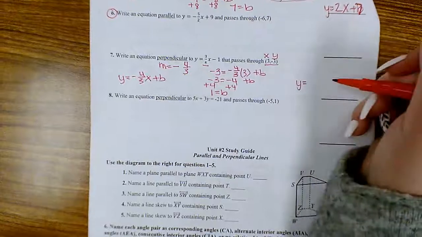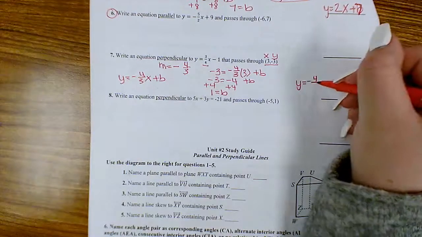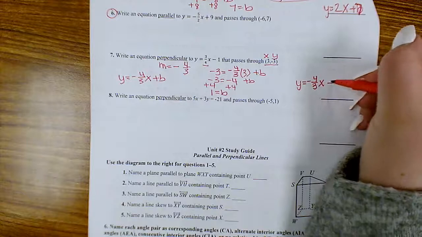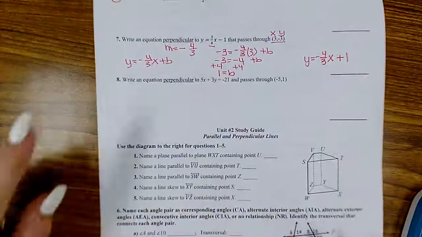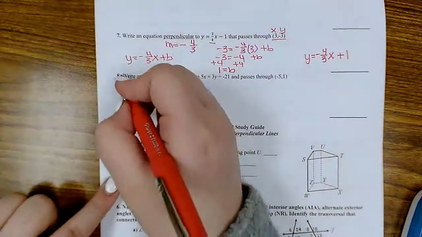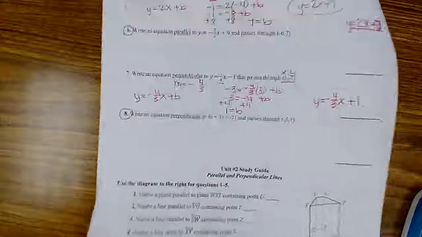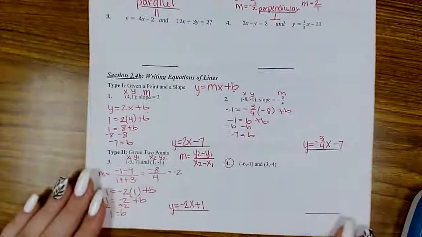So y equals negative 4/3 x plus 1. Okay, and then we're going to skip number 8 and we're going to do that one in class. So we'll do 6, 8, and 4 in class.